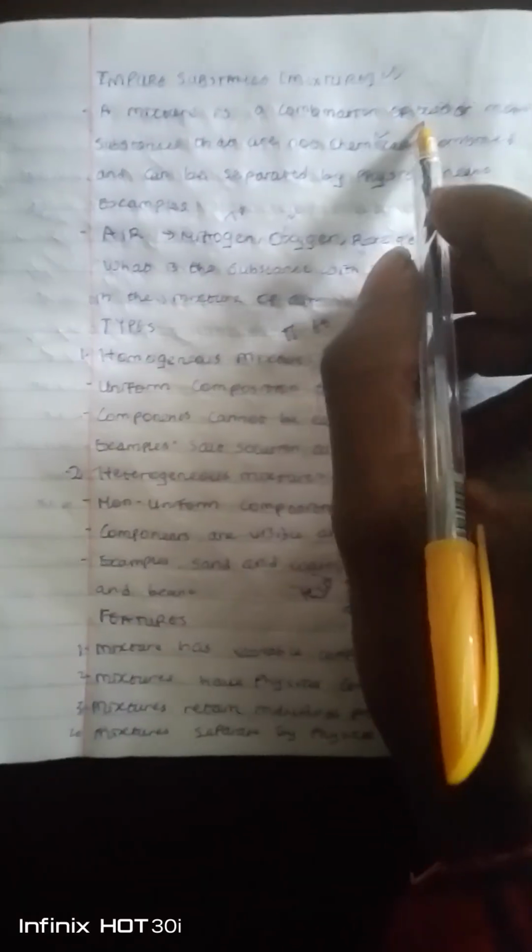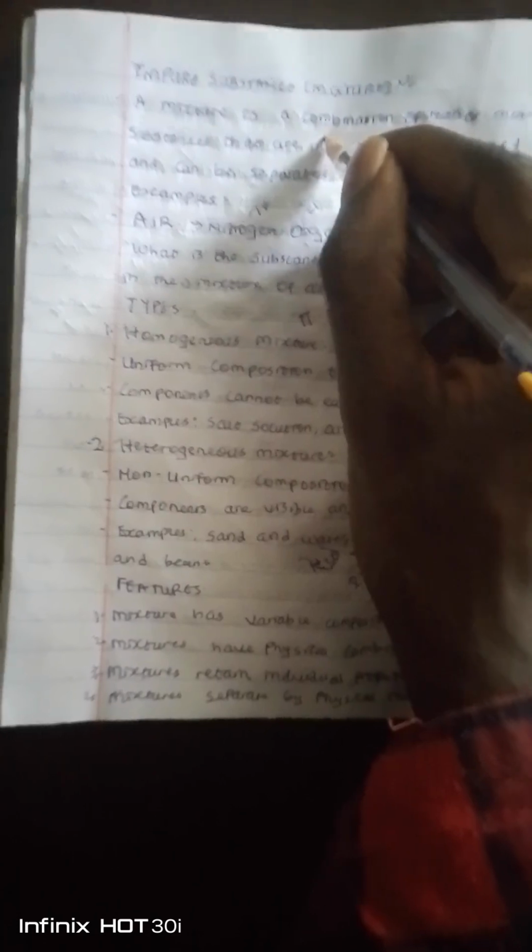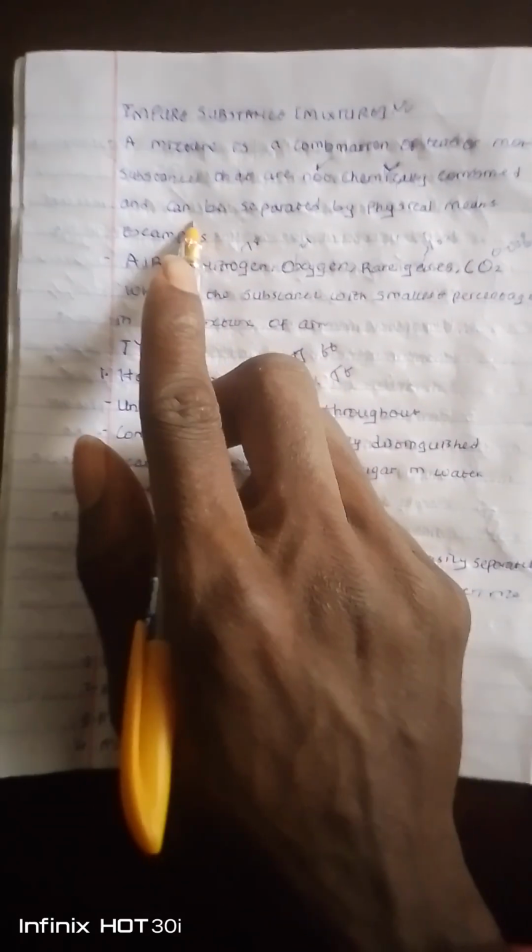Matter part 1. So impure substance is what we call mixture. A mixture is a combination of two or more substances that are not chemically combined. Take note of the words "not chemically combined", but compound is what? Chemically combined, which cannot be separated by physical means. Example, air. Air is a mixture of gases.